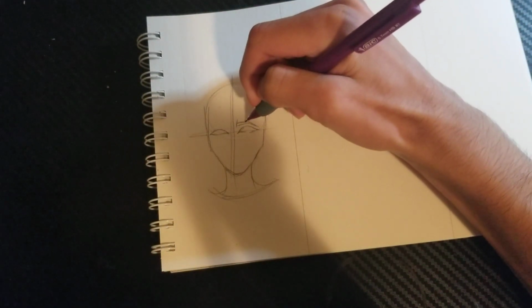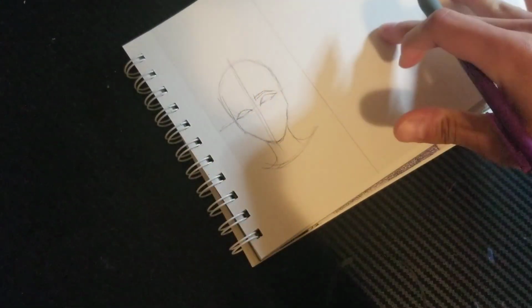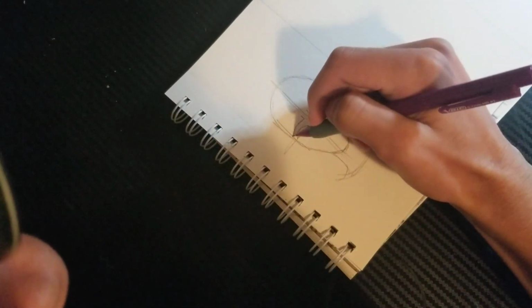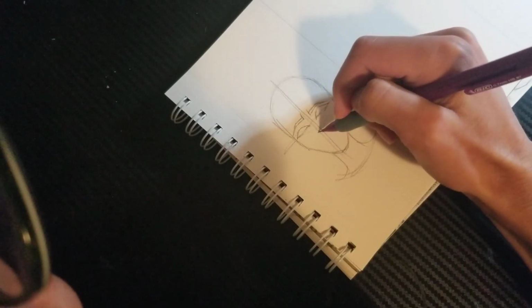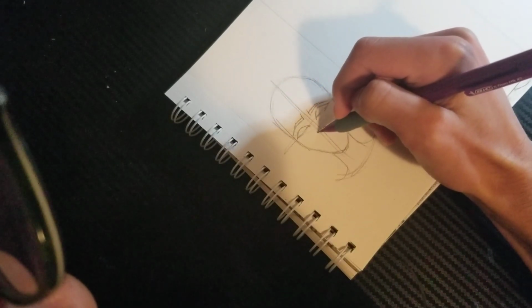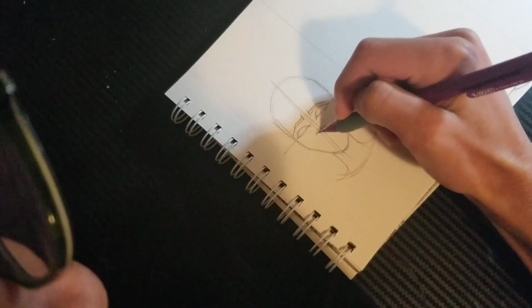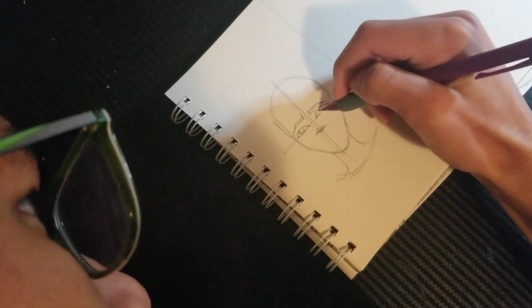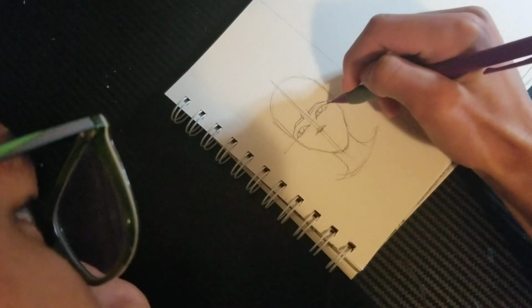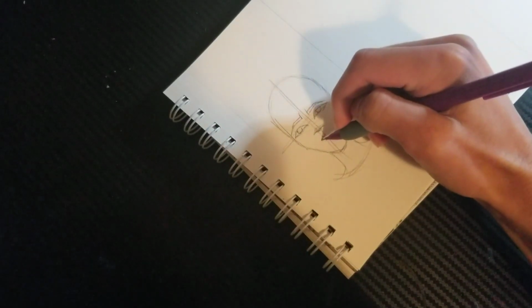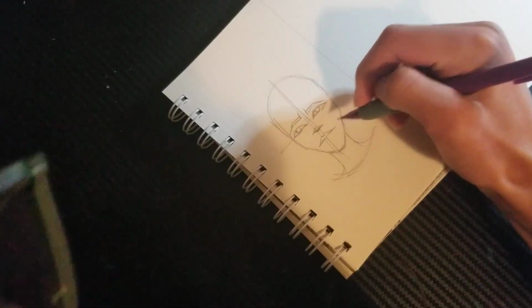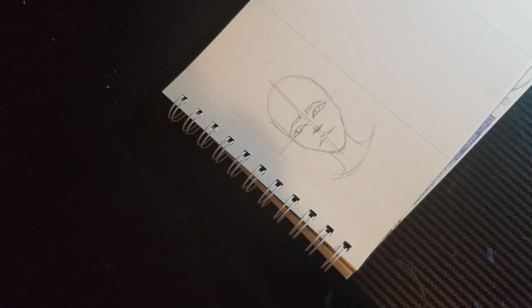So I'm just drawing a normal one, because I want to show you the difference between these two. Keep in mind that when you think about characteristics, it's exaggerating shapes and facial features.